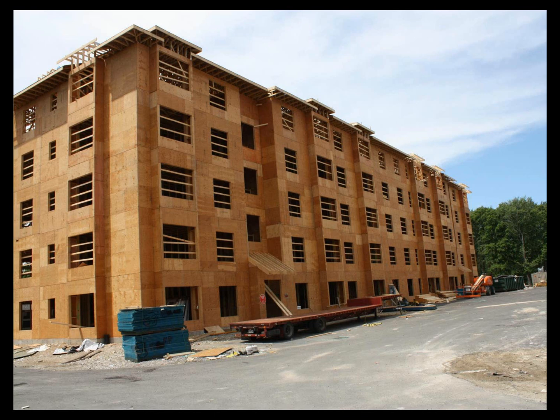This is the type of project type or archetype we're talking about in this presentation. Mid-rise construction doesn't necessarily have a hard and fast definition, but for the purposes of this webinar, what we're really talking about is anything in the range of 4, 5, 6-story light frame wood structures.